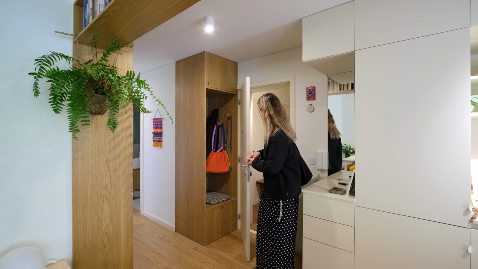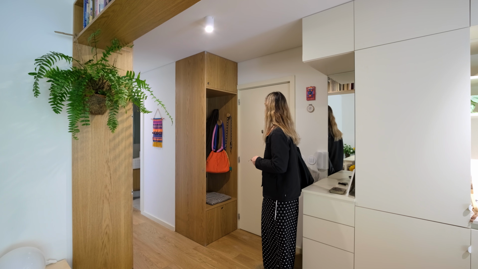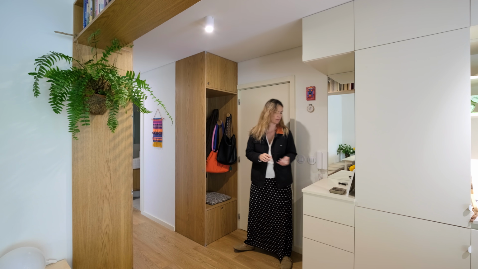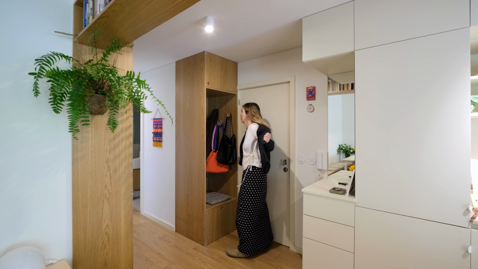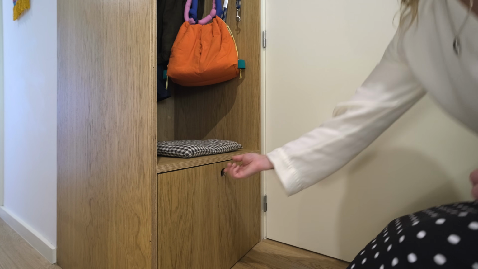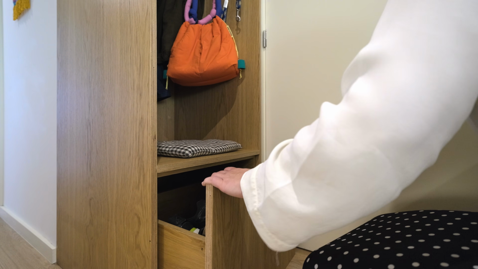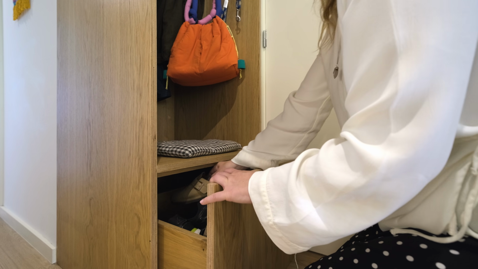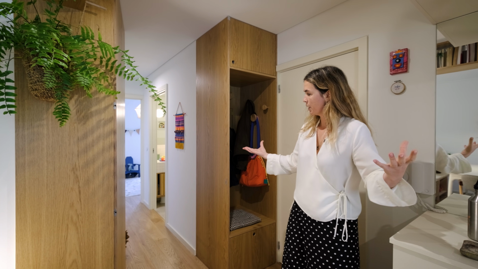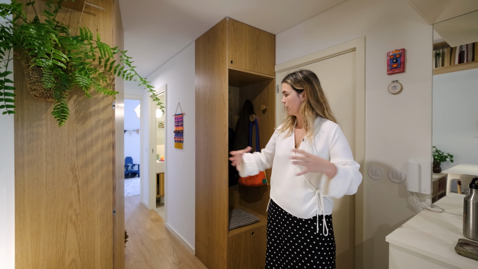At the entrance, there is an oak panel that acts as an entry storage where we can keep bags, shoes, and Gorilla's leash. There is an open section for a coat rack with a bench where we can sit to take off our shoes and store them in the drawer.